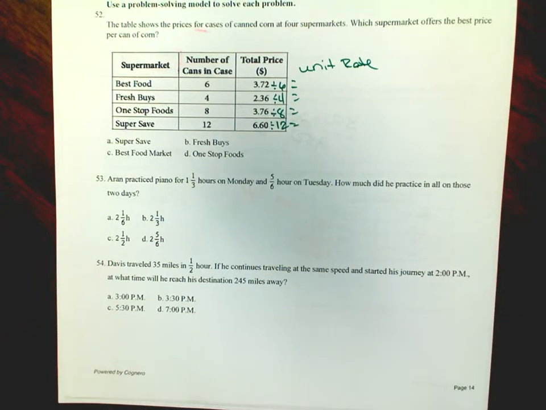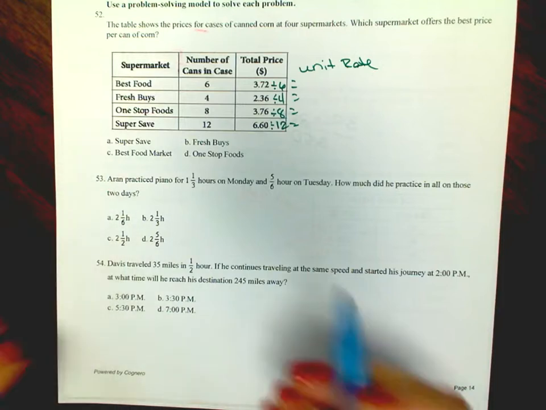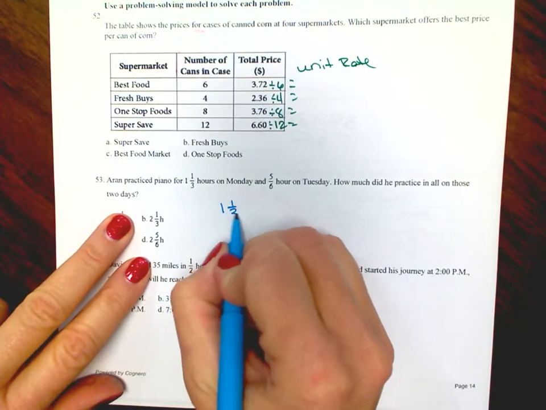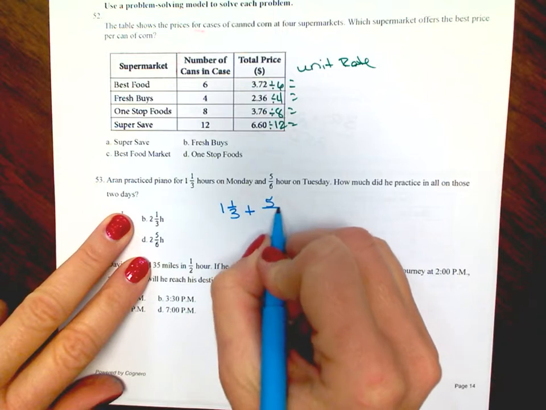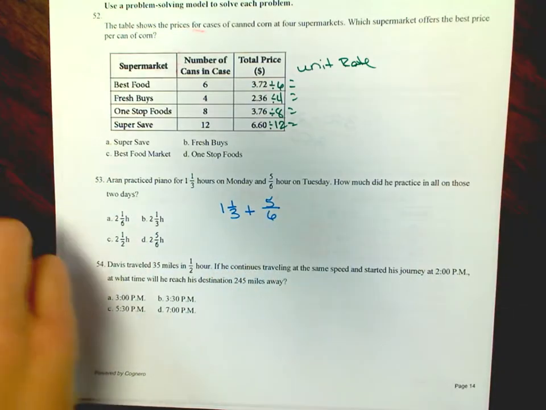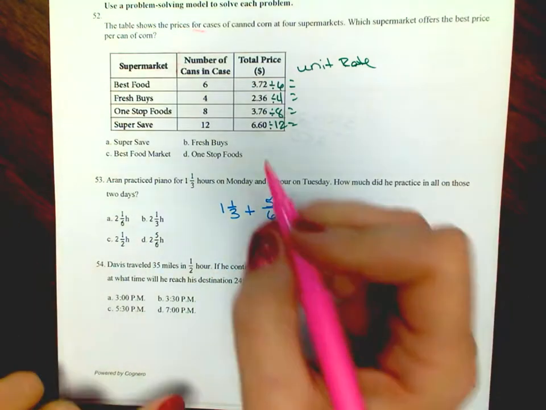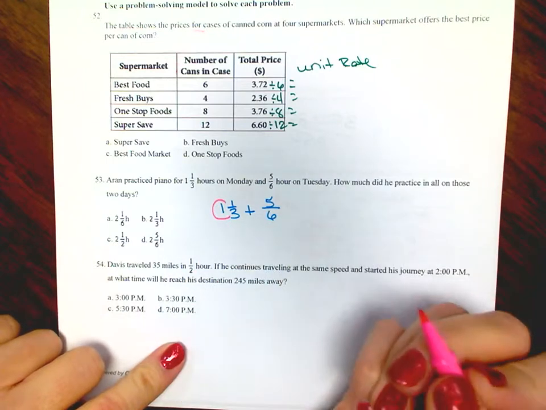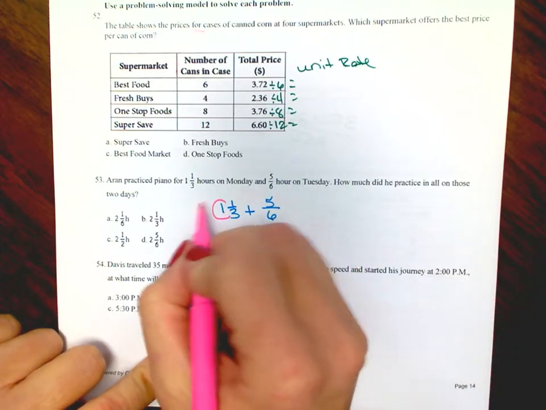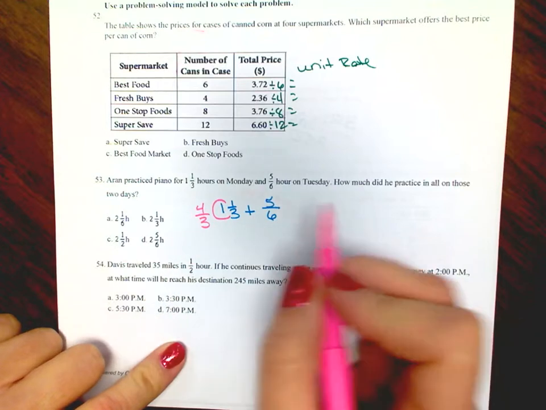Number 53. Aaron practiced piano for 1 1/3 hour on Monday and 5/6 hours on Tuesday. How much did he practice in all of those 2 days? So we have 1 1/3 plus 5/6. Okay, we need to do the C trick, which would be 4/3.